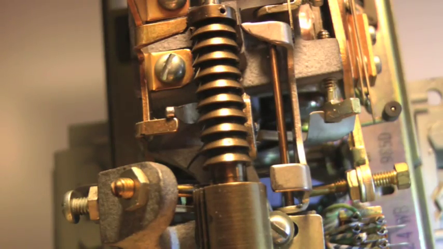Now, on the first pulse of a call, when the vertical armature operates to step the shaft to its first vertical position, this action will allow the vertical dog to engage the vertical teeth on the vertical ratchet, and the rotary dog to engage the rotary teeth on the rotary ratchet. These dogs will remain engaged in the ratchet teeth for the duration of the call until the switch releases.